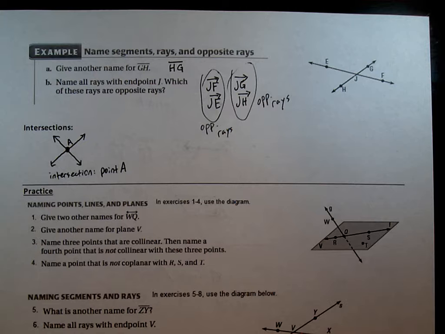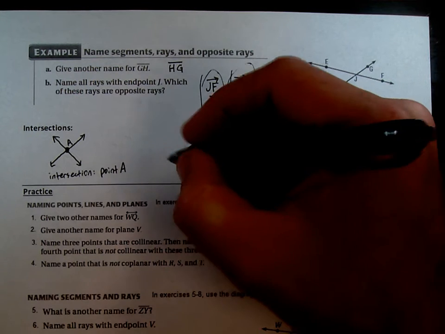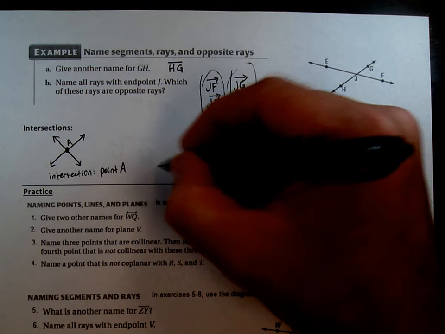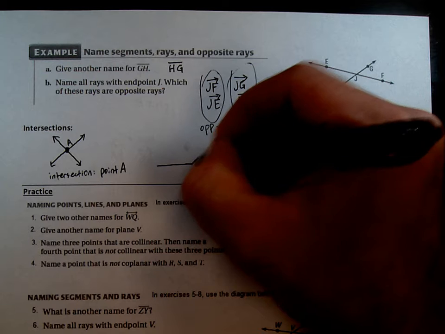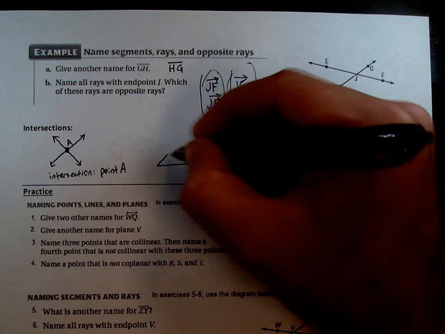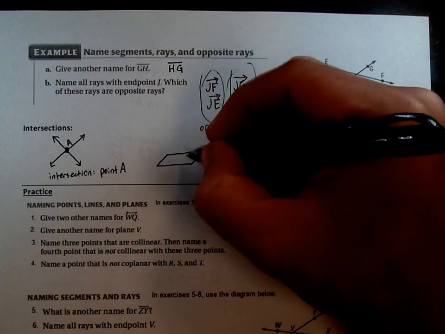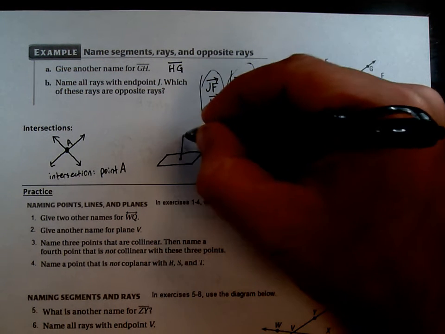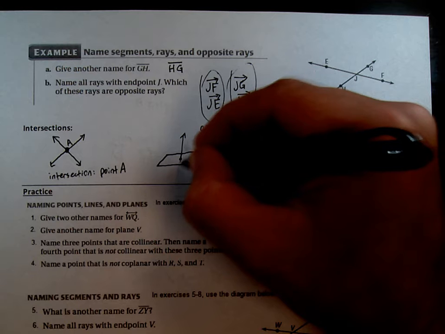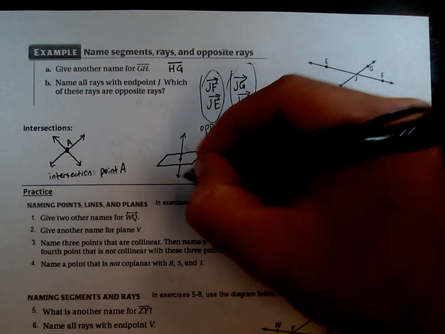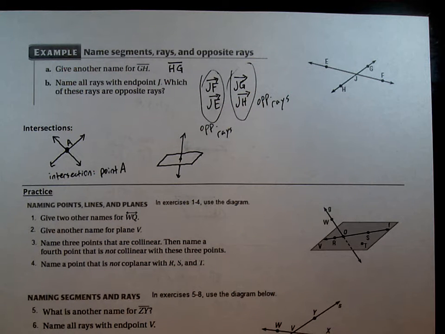But we can have more than just two lines. We can have other intersections, like a plane that's intersected by a line. So let me try to draw that. So here's a plane. And a line.